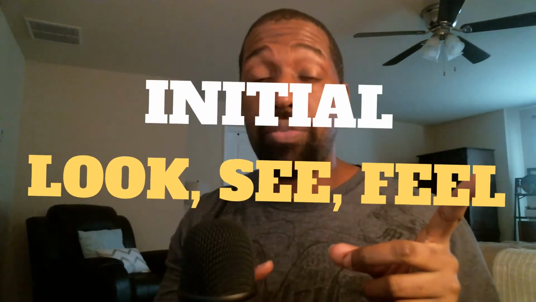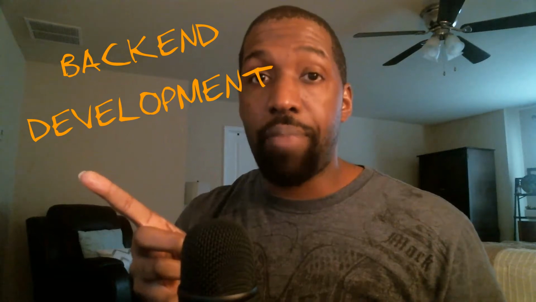Full stack development is the look, the appearance that everyone sees when they go to a website. Everything you see in front of your face, that is considered the front end. And you have the back end. The back end is the behind-the-scenes stuff. These are the gears that are turning behind the scenes.